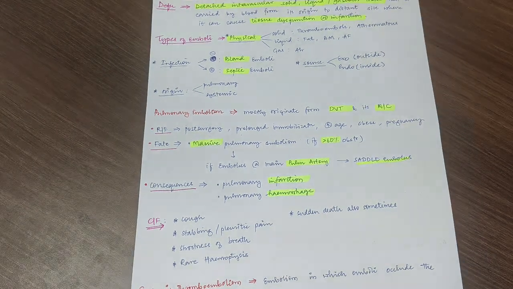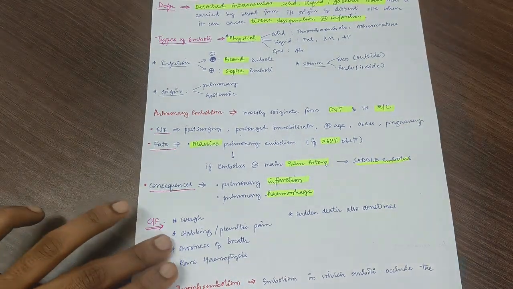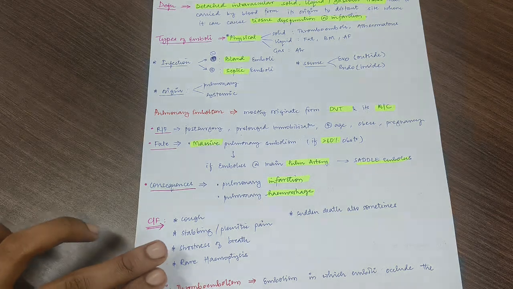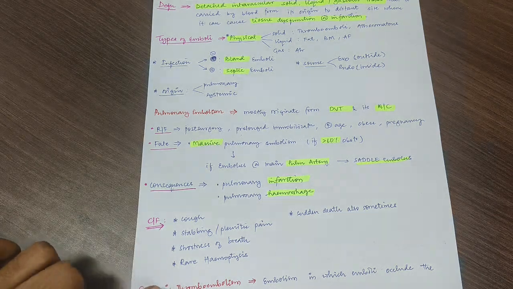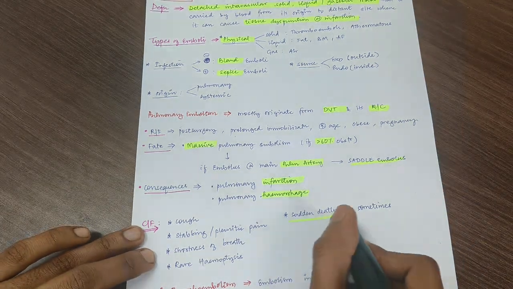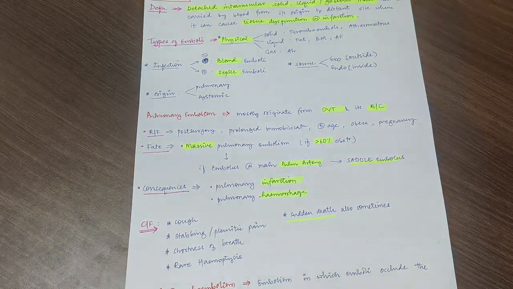What are the clinical features? Cough, stabbing or pleuritic pain, shortness of breath, and rarely hemoptysis. Sudden death also is seen, most of the time.